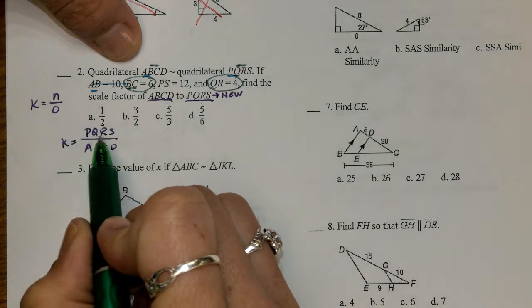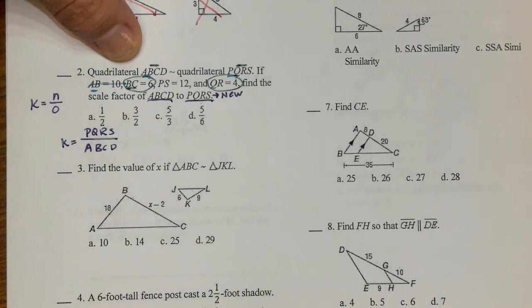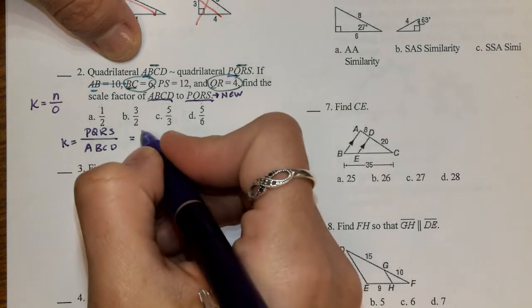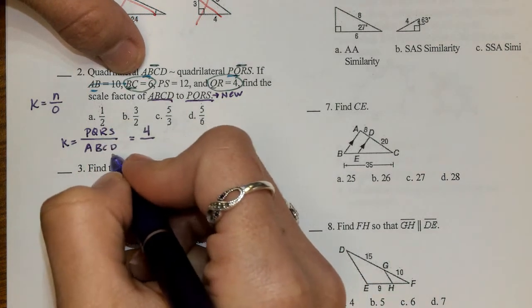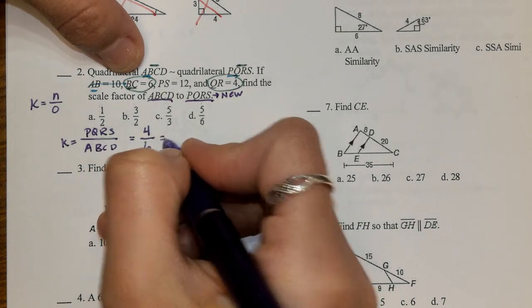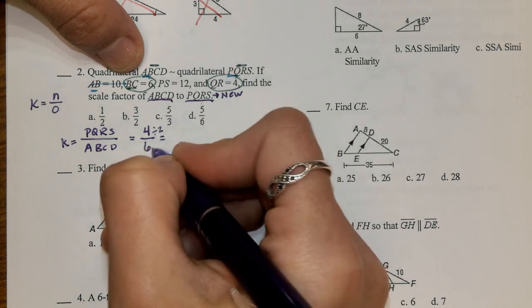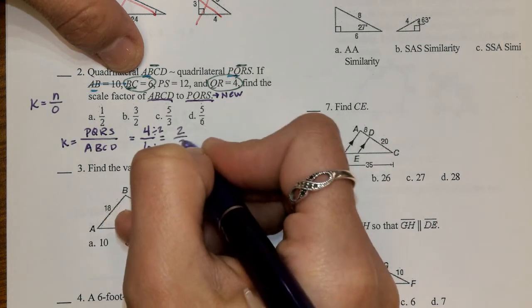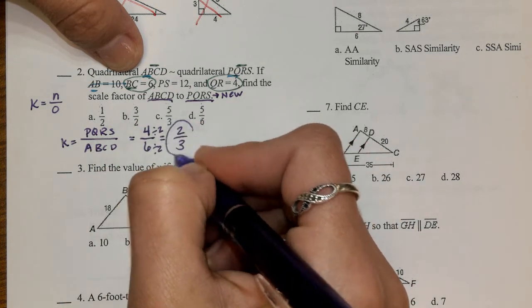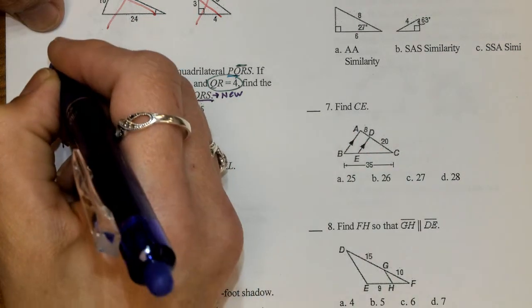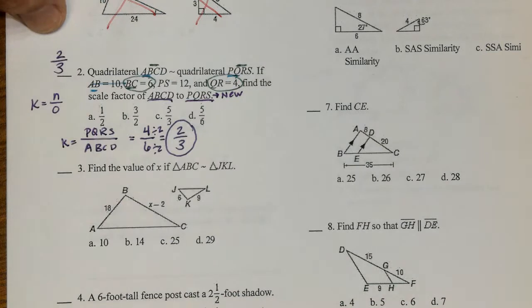Remember that the QR needs to go on top because it is the new. So we put QR on top of 4. BC is going to go on bottom, and that's going to be a 6. This will simplify, divide both by 2. We're going to get 2/3. So as you can see, we have 3/2, but scale factor is new over old. So you'll need to look for the 2/3 answer on Canvas.